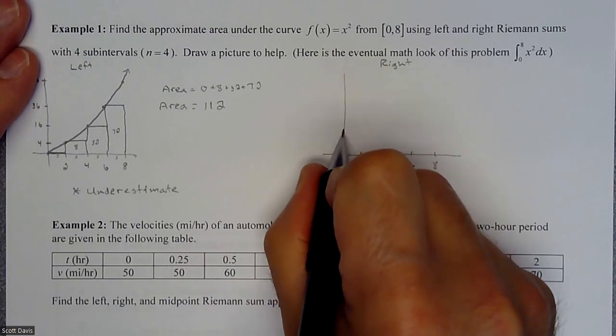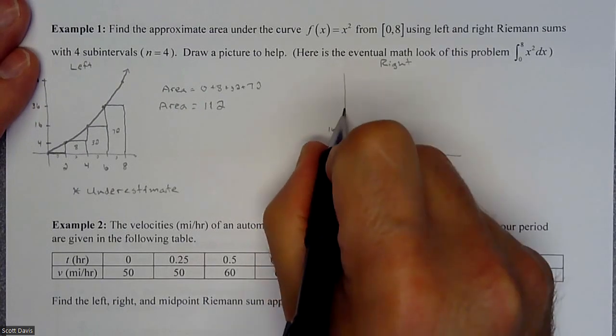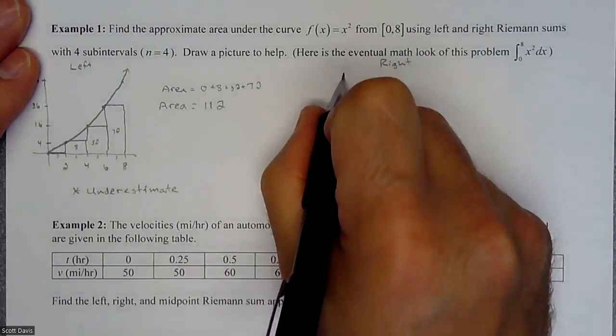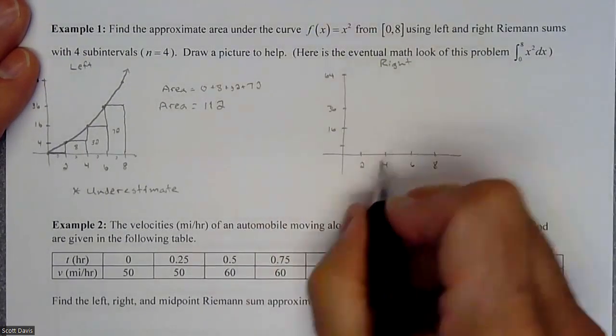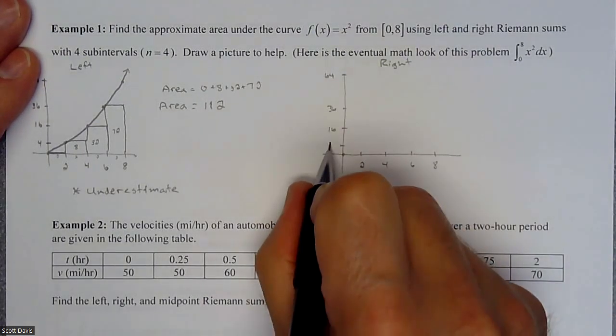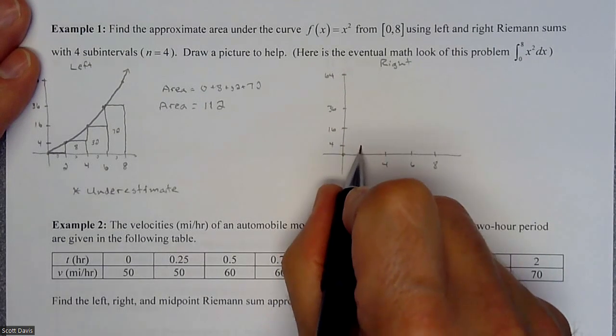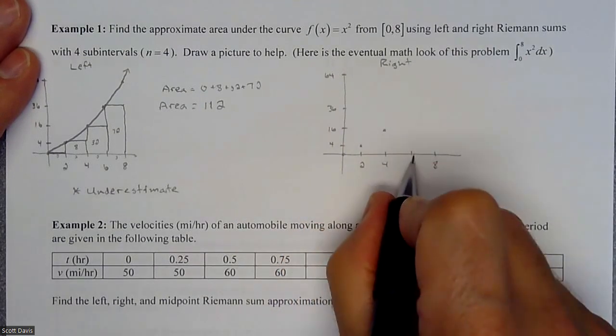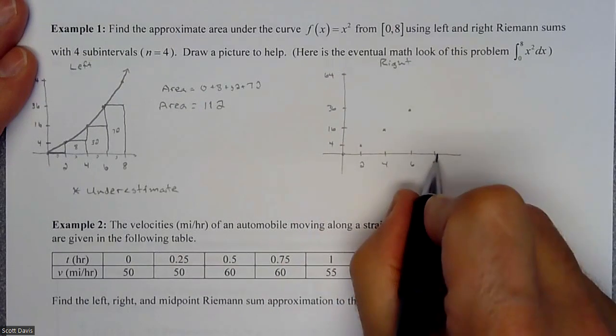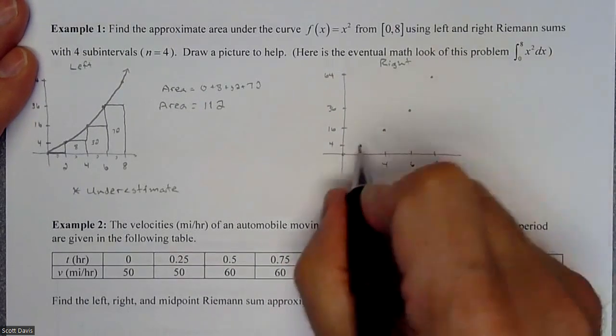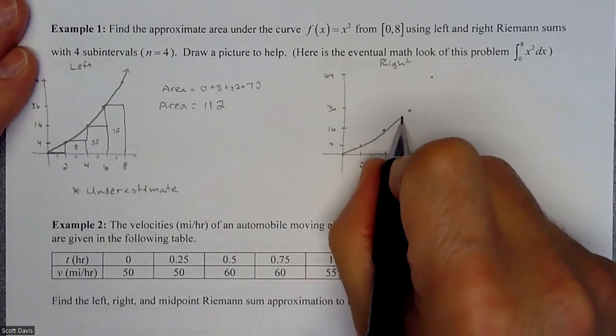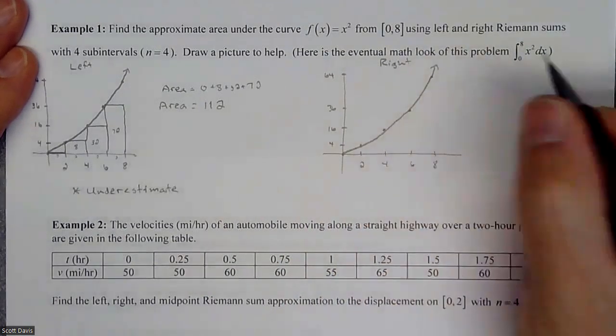So 4, 16, 36, 64. So if I plug in 2, I get a 4. I plug in a 4, I get a 16. I plug in 6, I get 36. Plug in 8, I get 64. So again, it's supposed to be some quadratic-ish looking thing.